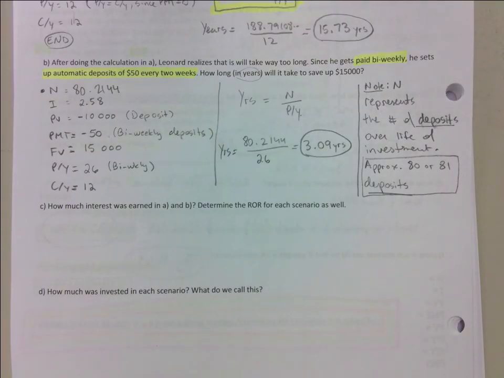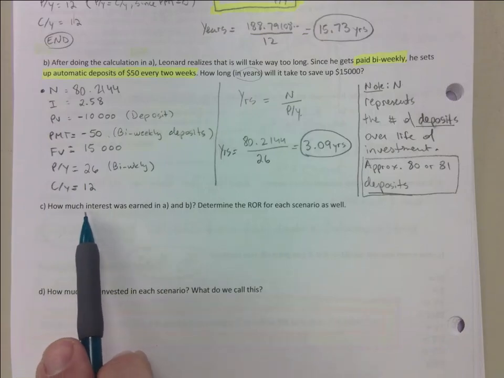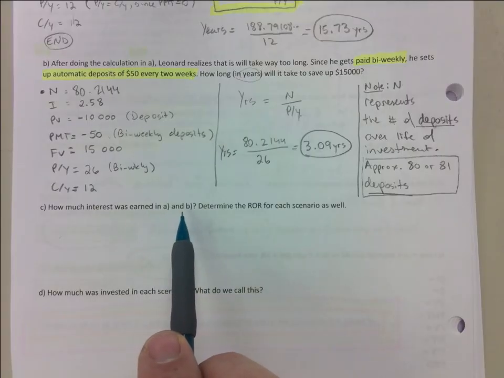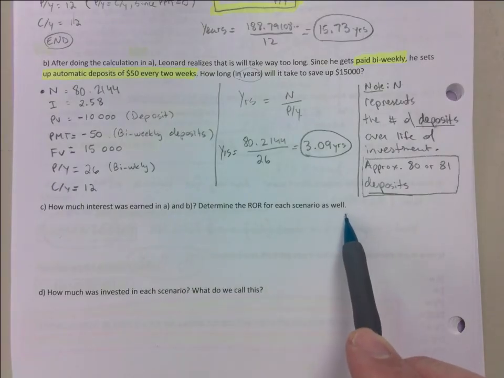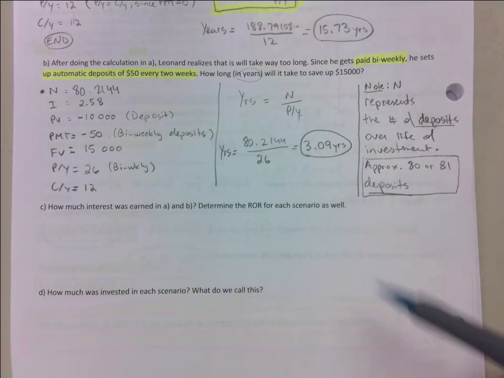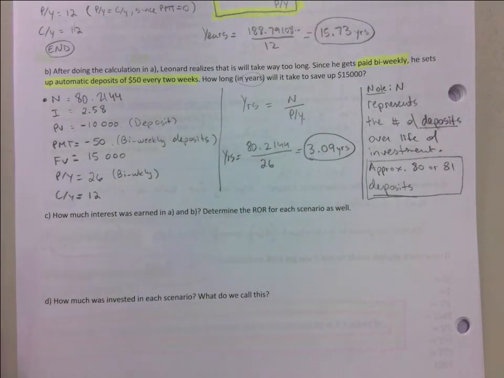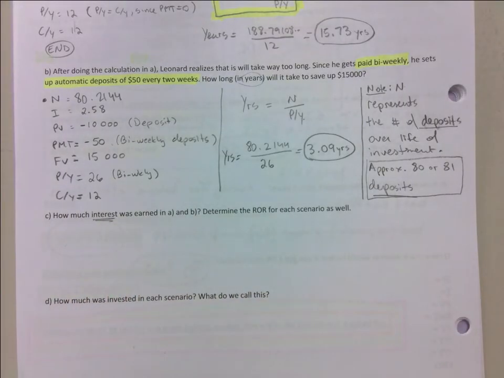All right, let's ask ourselves this question. How much interest was earned in A as well as in B? Determine the rate of return in each scenario. So to find interest earned, how can we figure out how much interest we've earned? What's one option?